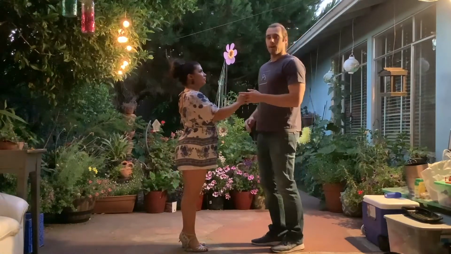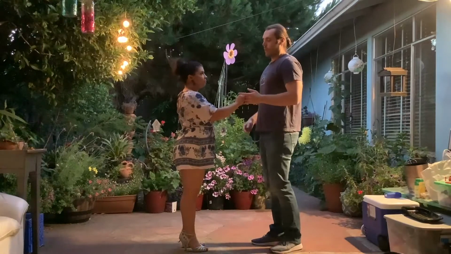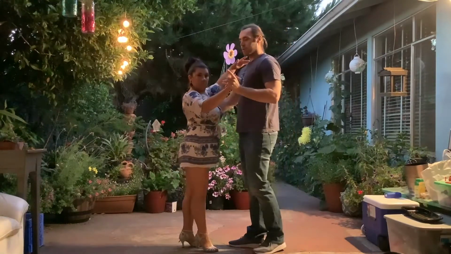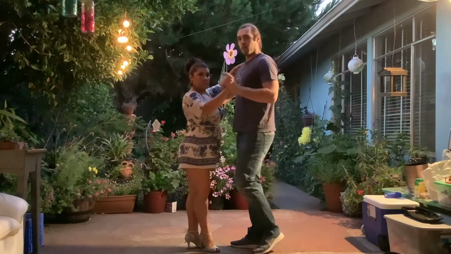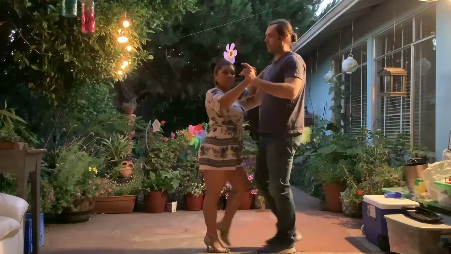We're going to go ahead and we're going to break down the steps a little bit and what's going on between the leader and the follower. So we started from our salsa basic. Here we go. 1, 2, 3, 5, 6, 7.